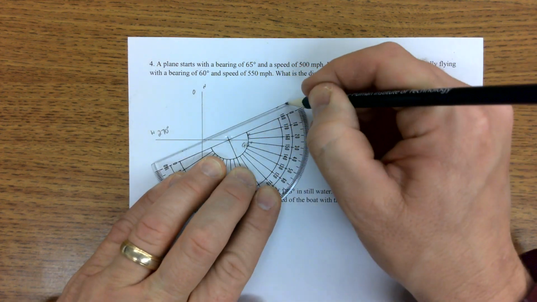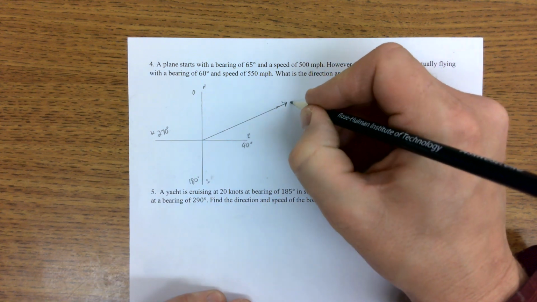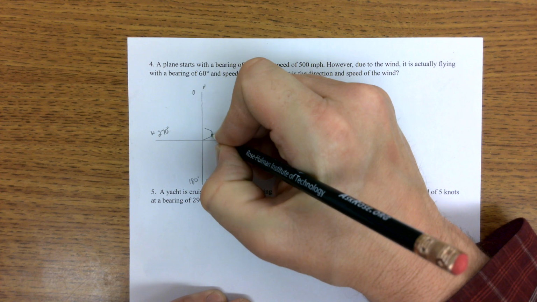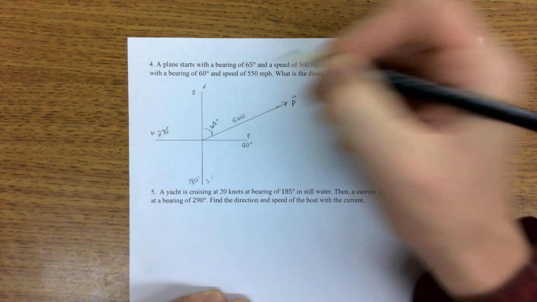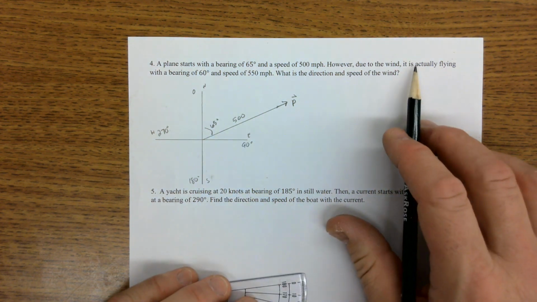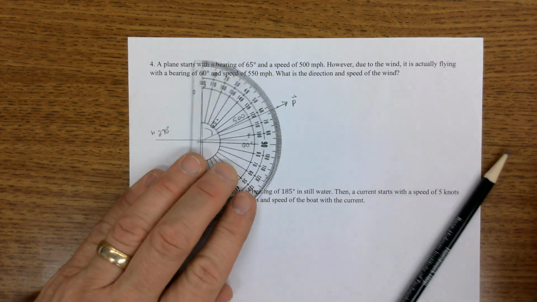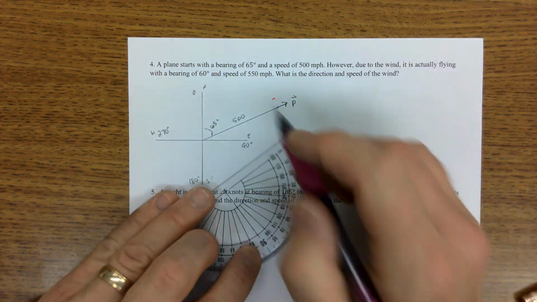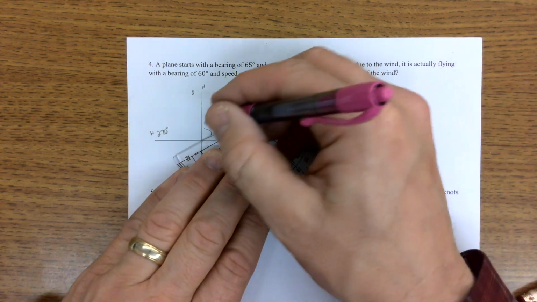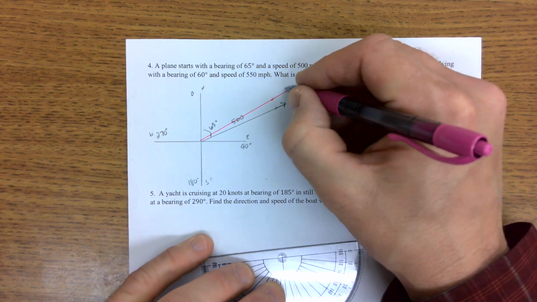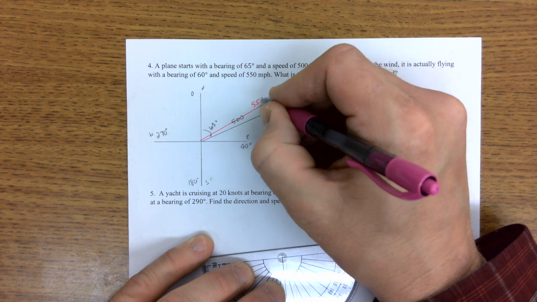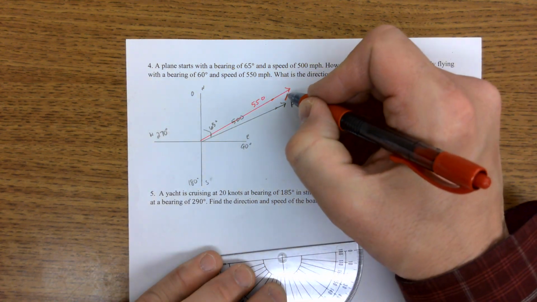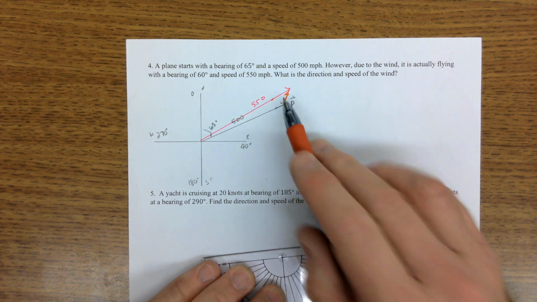Plane. 500 miles an hour, 65 degrees. However, due to the wind, the plane is actually flying only at 60, so really the plane's going here. But it's going 550, so 550 is longer. So maybe it looks like that. And your job is to find the wind. Well, obviously that's the wind right there. The wind blew it from there to there.